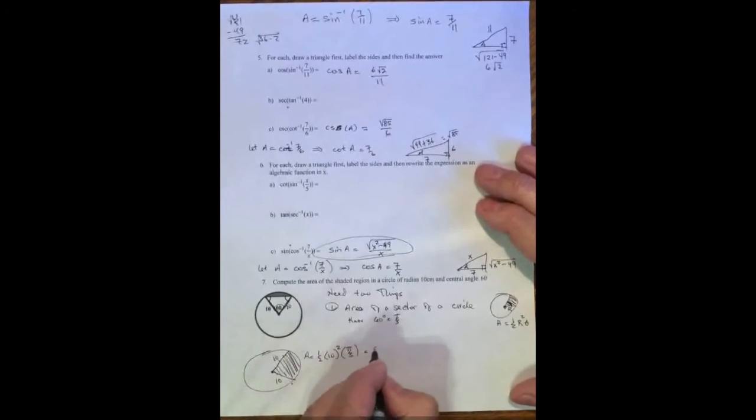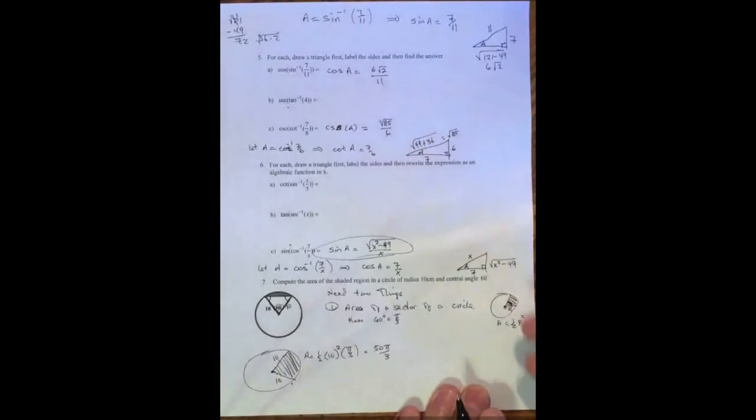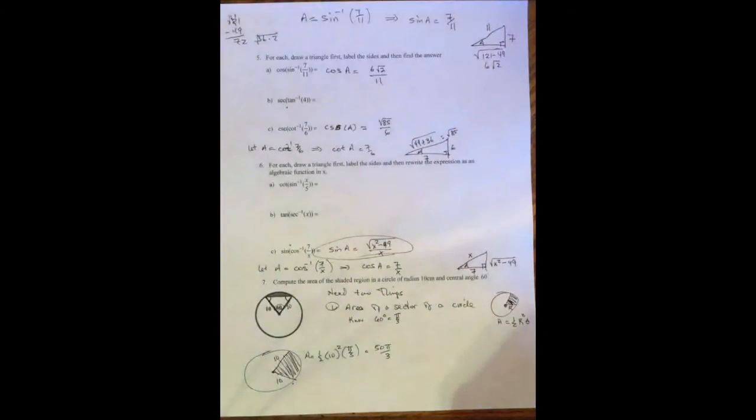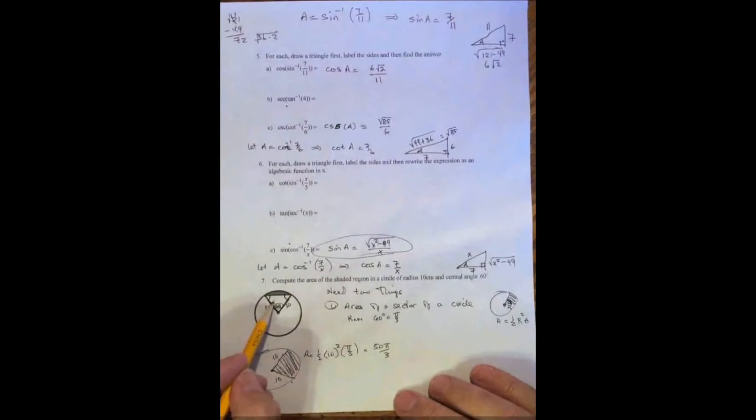So that's going to be 50 pi over 3. Okay? Now that would be the area of all of this. So now what I want to do is subtract out the area of this triangle.